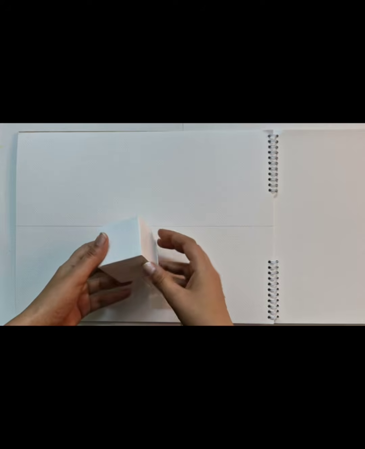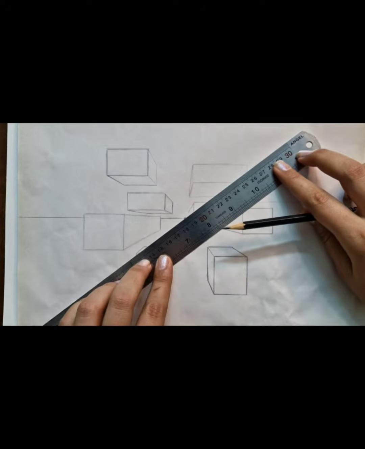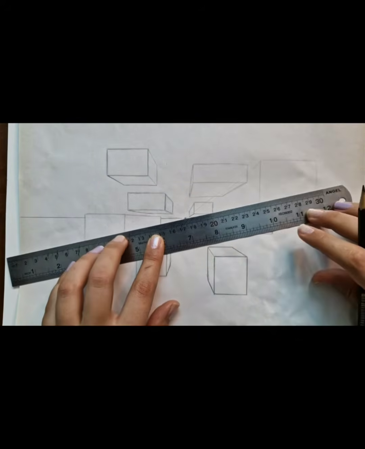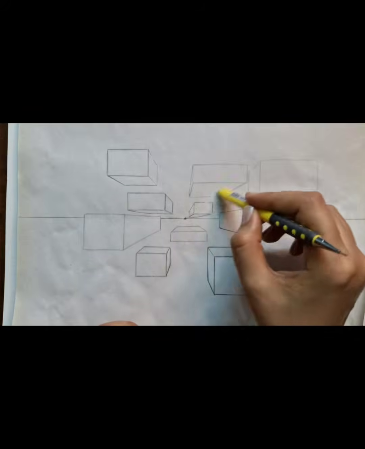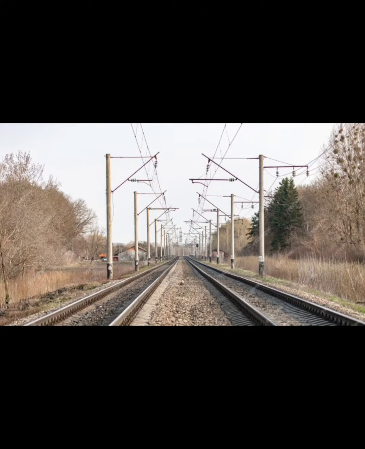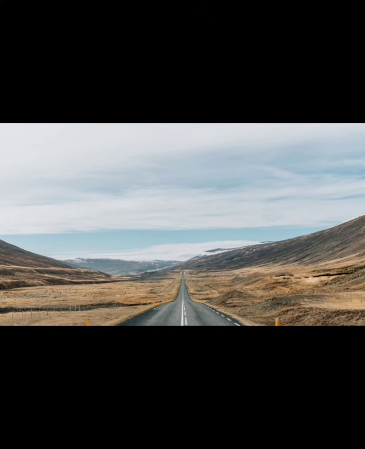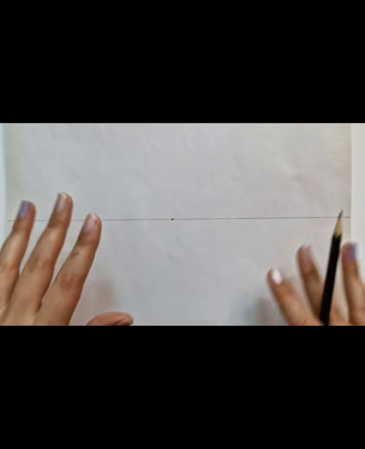In this video, we'll learn about one-point perspective. We'll define some important terms and then practice drawing boxes that appear three-dimensional. Perspective is simply how we create depth on a flat surface, making objects look like they are moving into the distance. There are a few key things you need in a perspective drawing, and first up is the horizon line.